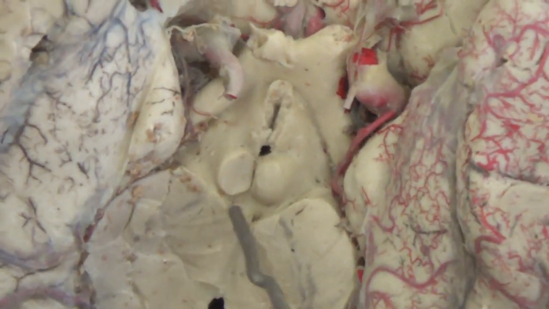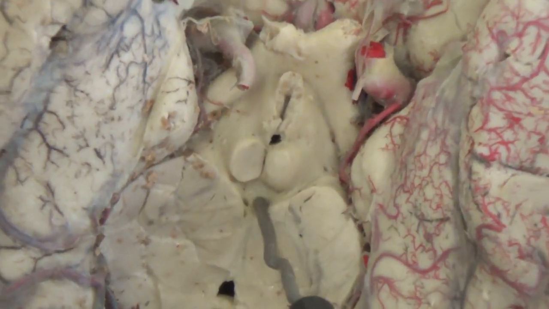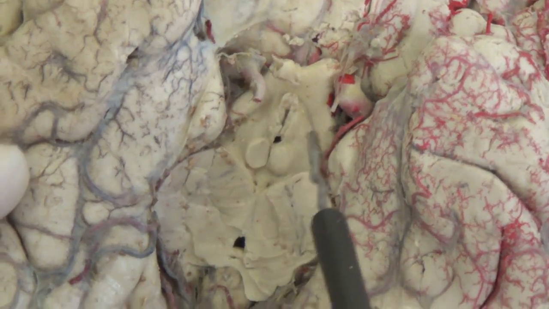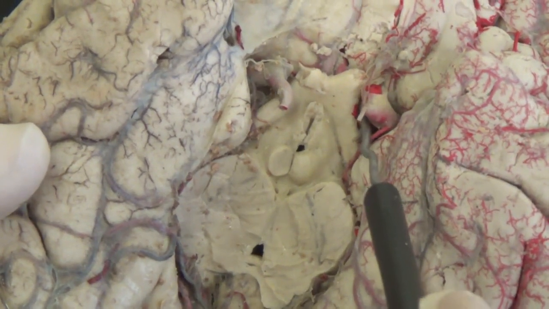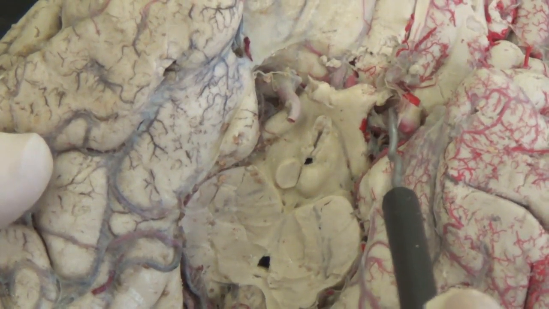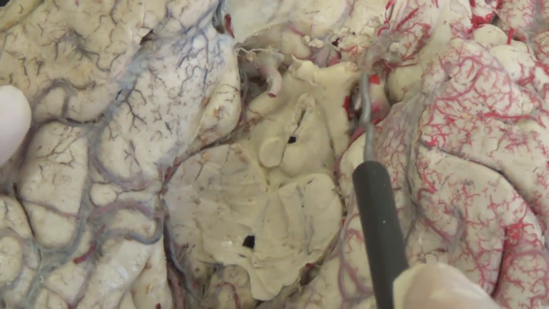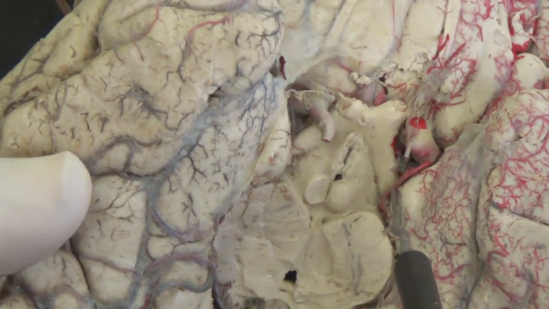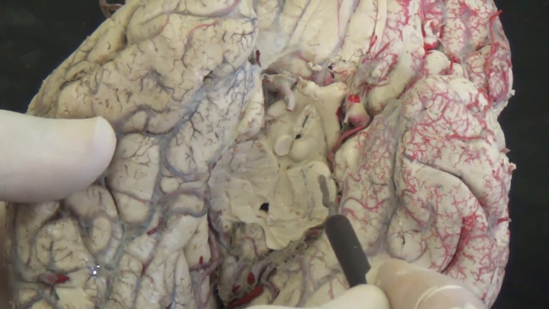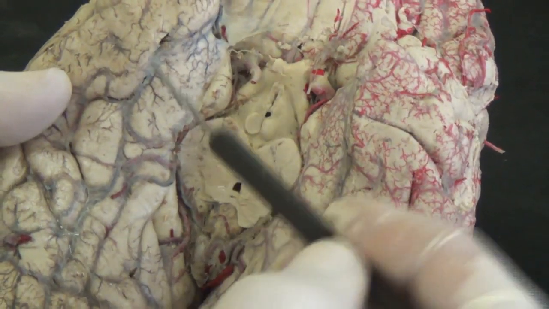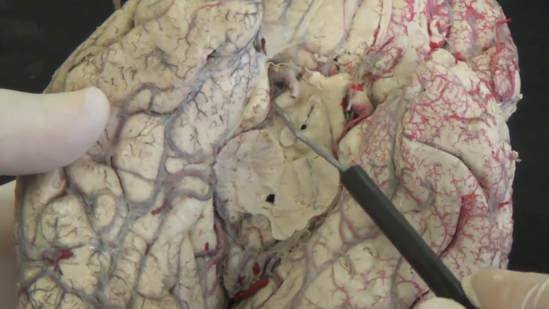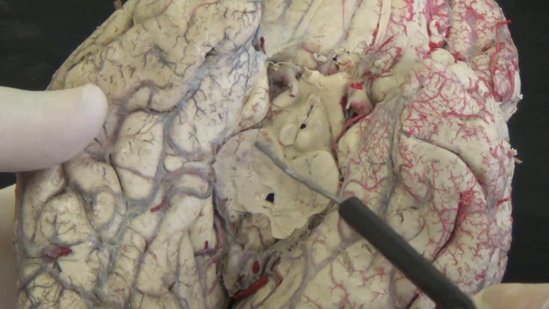And here is the posterior perforated substance for the central branches of the posterior cerebral artery. And here is the anterior perforated substance for the middle cerebral and the anterior cerebral arteries. And the circle of Willis, as you know, has the posterior communicating artery between the internal carotid and the posterior cerebral artery. The most important here is the optic tract and the crus cerebri.